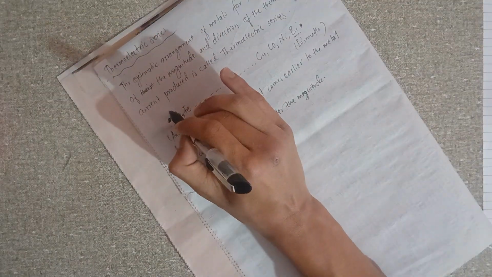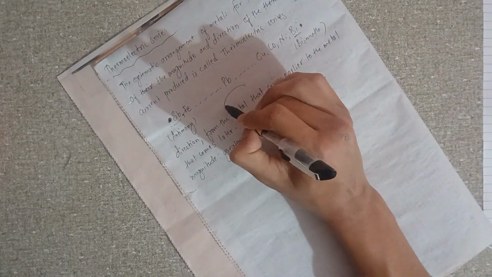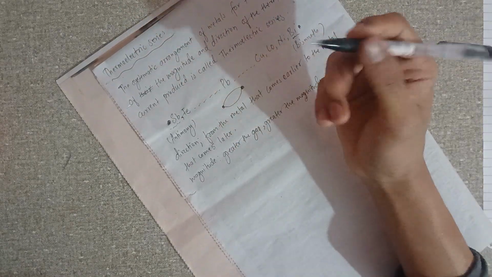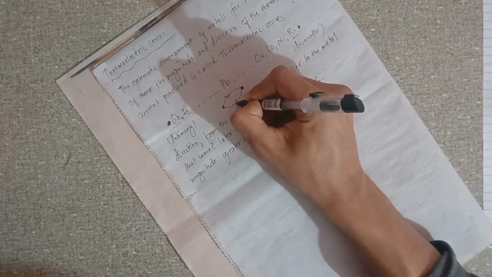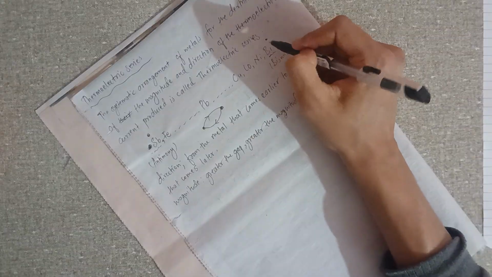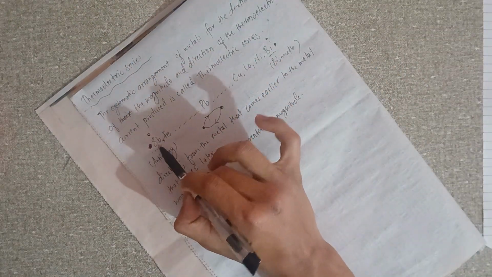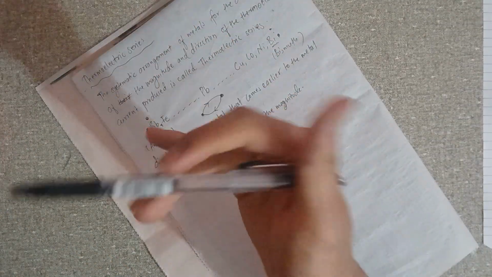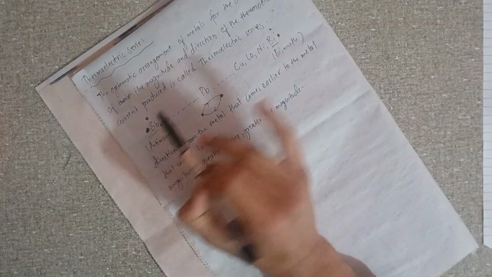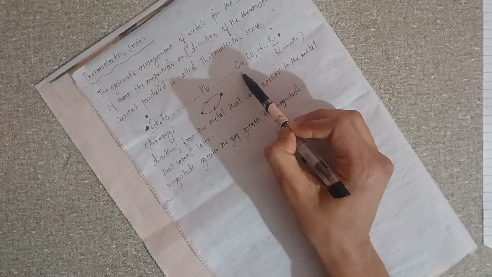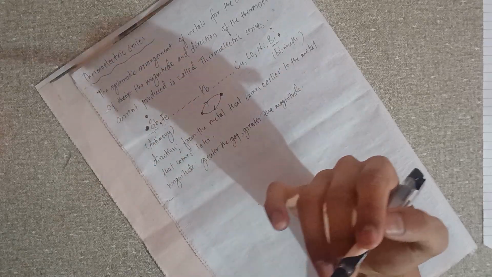So the current flows from the metal that comes first in this series to the metal that comes after in the series, and the magnitude of the current is proportional to the gap between them. So the maximum current can be generated from the thermocouple made by antimony and bismuth. But these are not so common elements. So iron copper thermocouple is the most used thermocouple today.